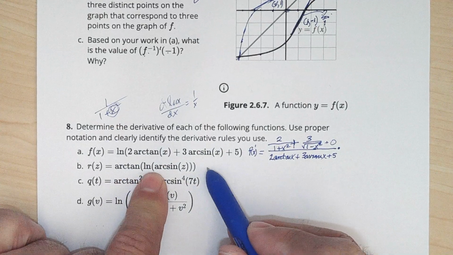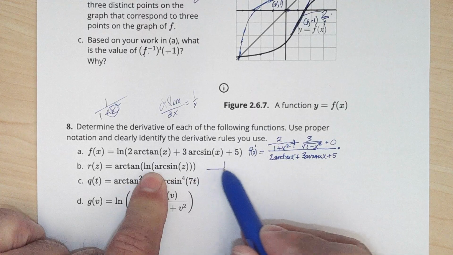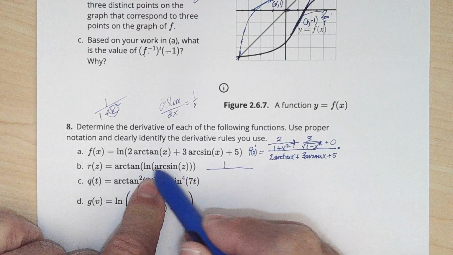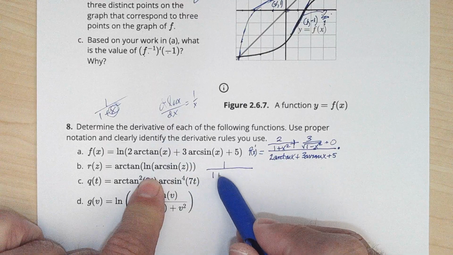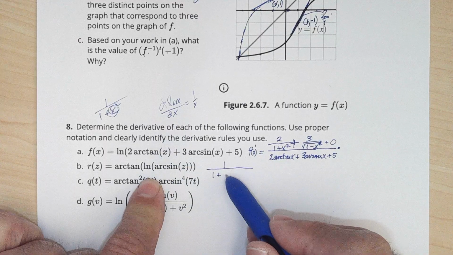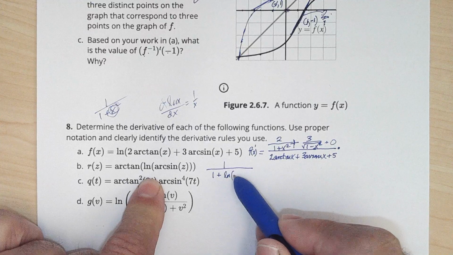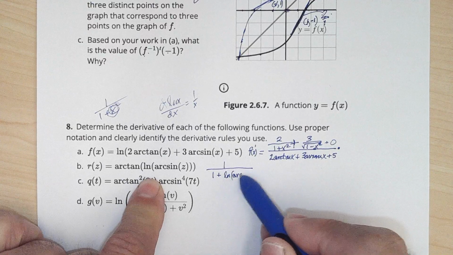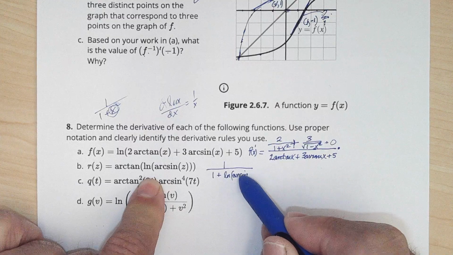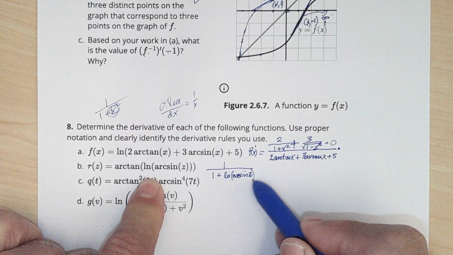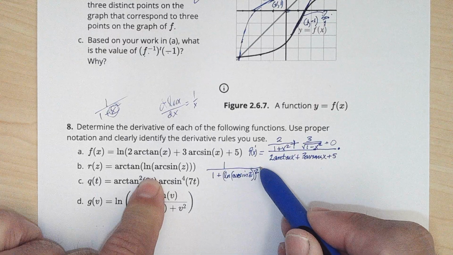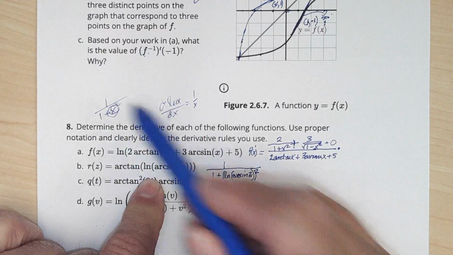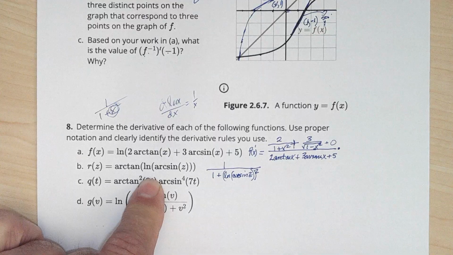So we're going to get 1 over 1 plus this stuff, ln arcsine z, this whole thing squared, because that's the derivative of arctangent.